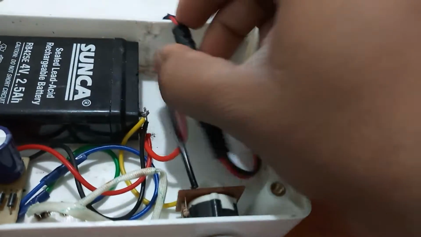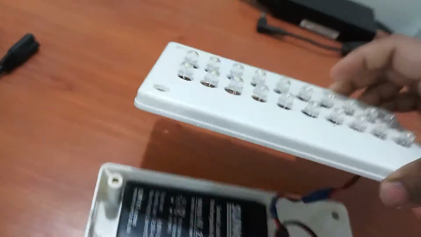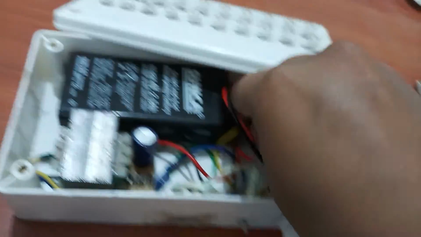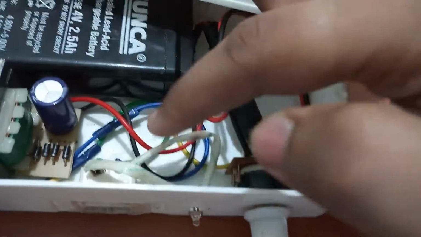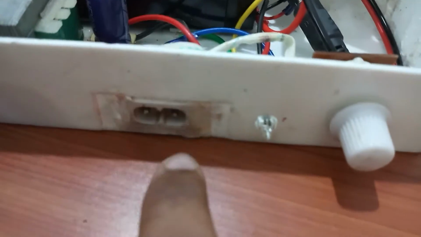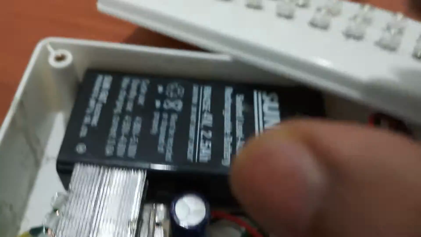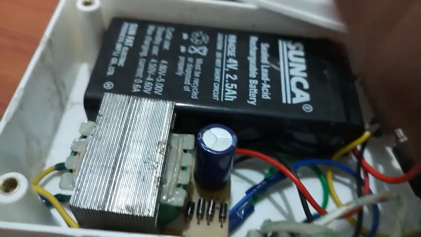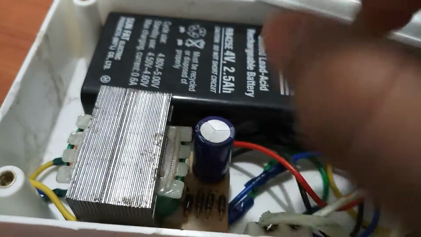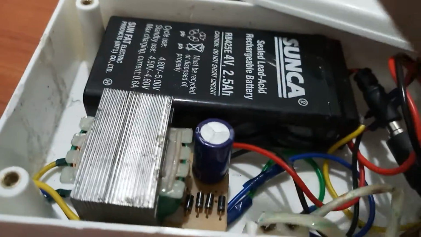And now I'll just install all of it inside together and put this box inside this. This is the battery, this is the rechargeable battery, and this is the indicator, this is the charging socket, and this is the transformer. This is the main thing which is converting the 220 AC current and gets the battery charged full.